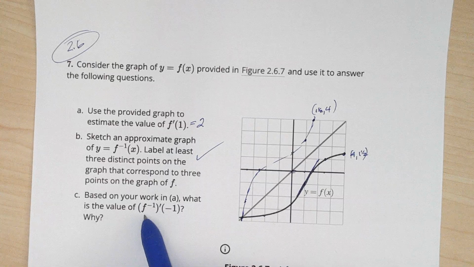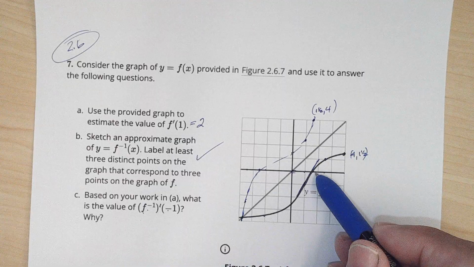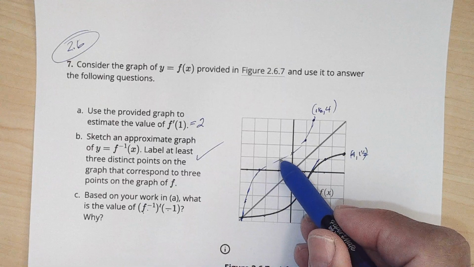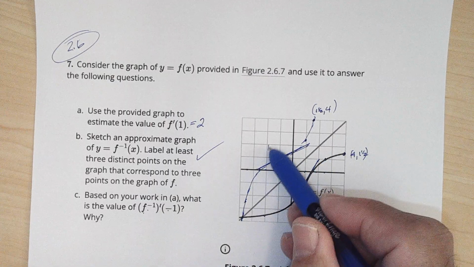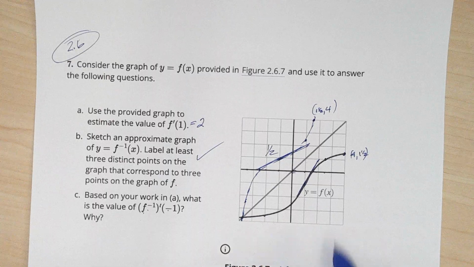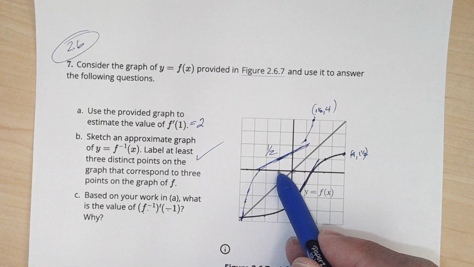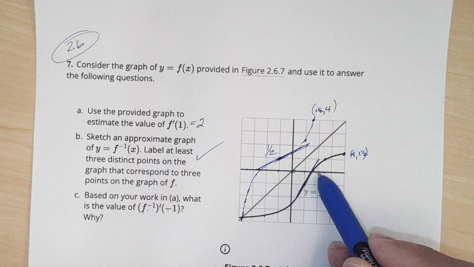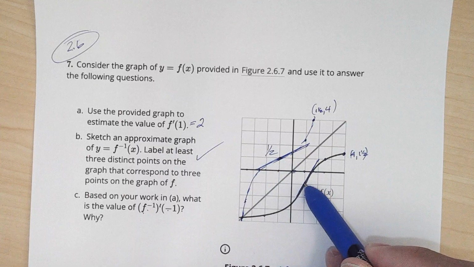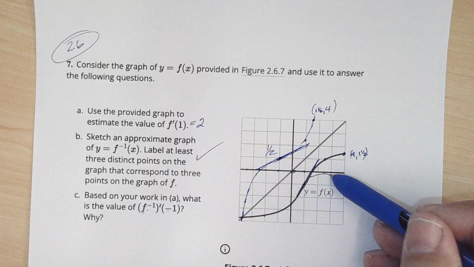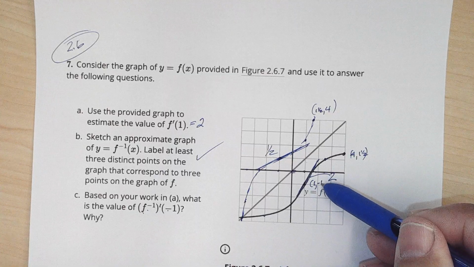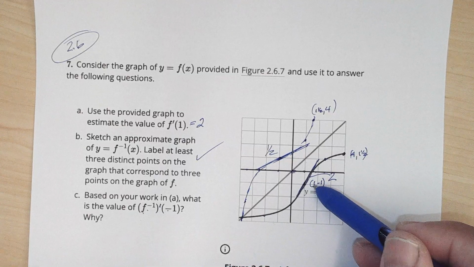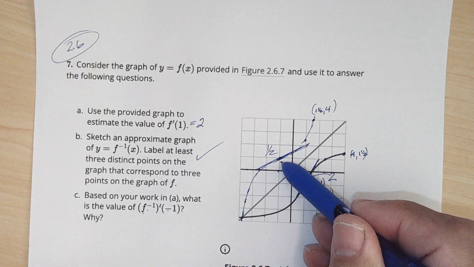And now what's the slope of the inverse at minus 1? At minus 1, the slope looks like it's about 1/2. And at minus 1, it goes through 1. Before, the slope here was 2 at the point 1, minus 1. So the inverse is at minus 1, 1.